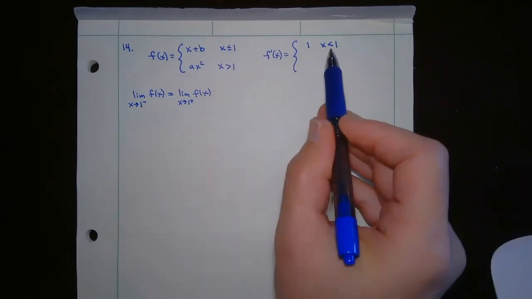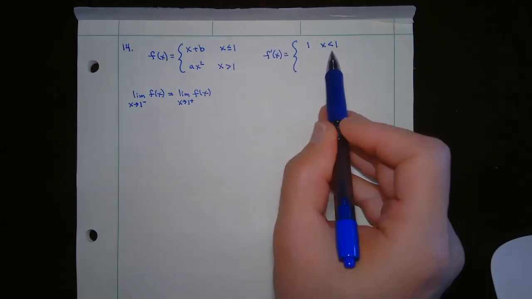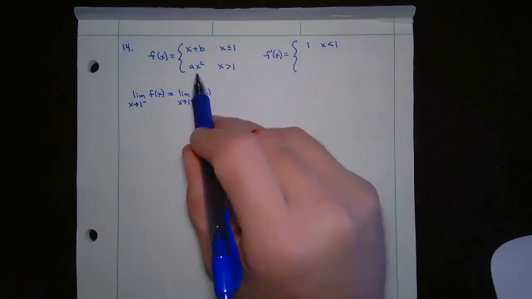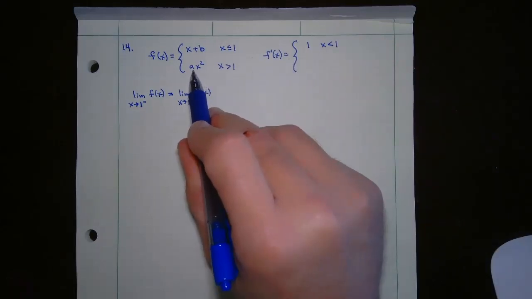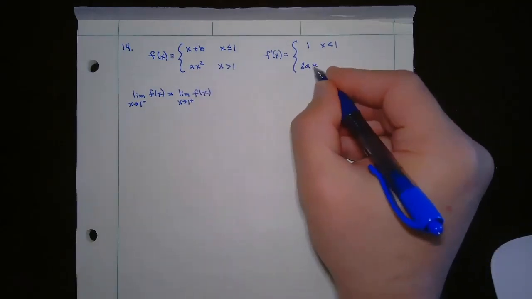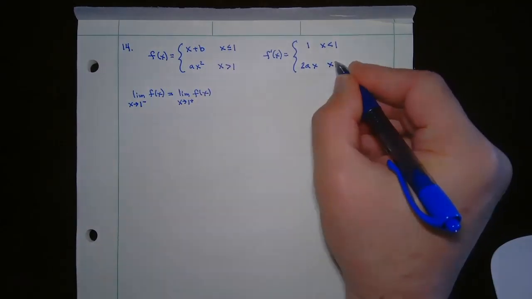Now we don't know whether to include less than or equal to or just less than, so we want to leave it as less than. And then from right here, the derivative of this one would be a times 2x, or 2ax when x is greater than 1.